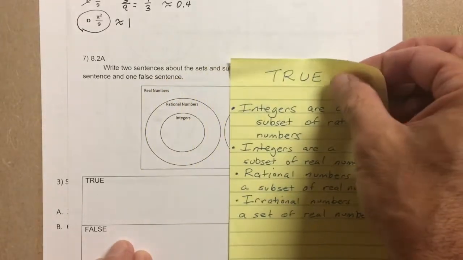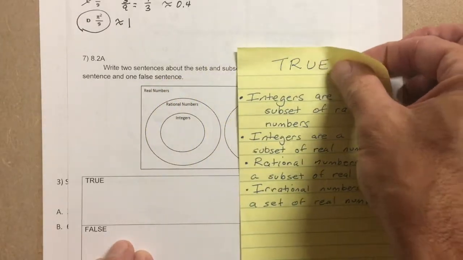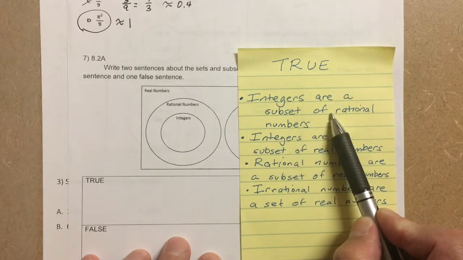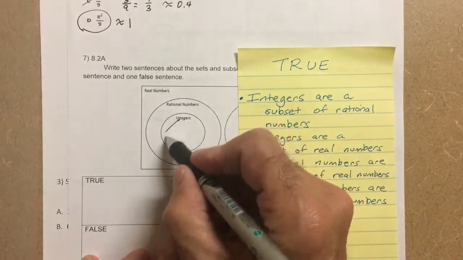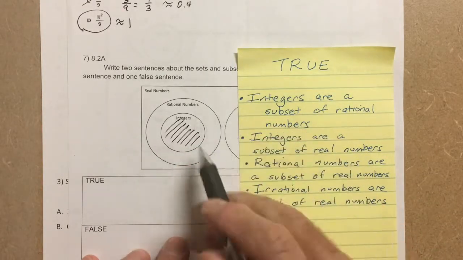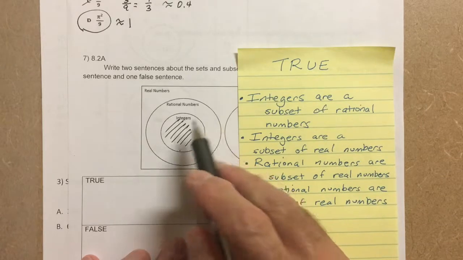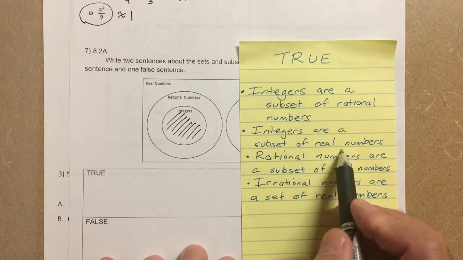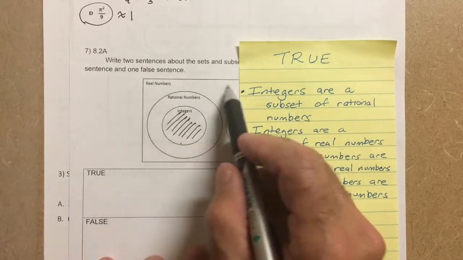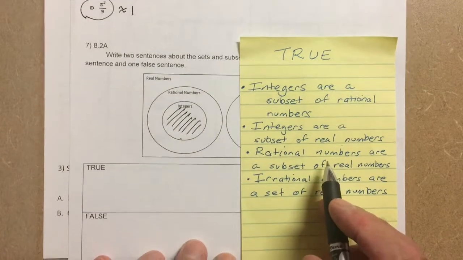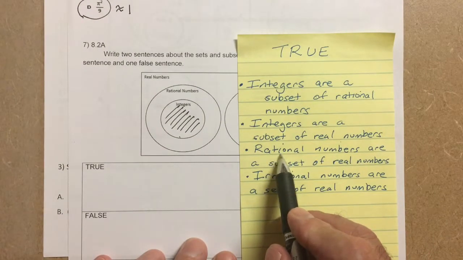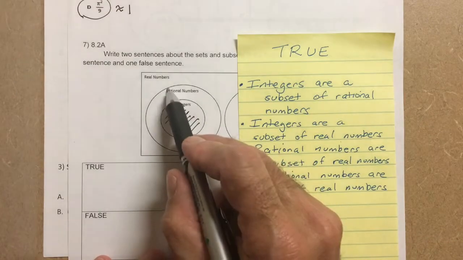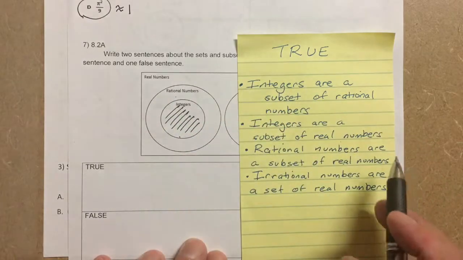Here's some true statements. I'll get them on there where you can see. Integers are a subset of rational numbers because the integer set fits inside. So integers are a subset of rational numbers. You could also say integers are a subset of real numbers because they're all real. All these are real. You could say that rational numbers are a subset of real numbers because all rational numbers are also real. Real is the big box that goes around.